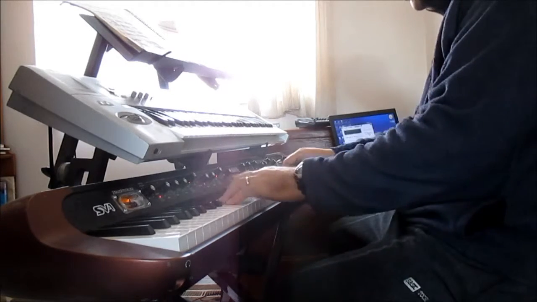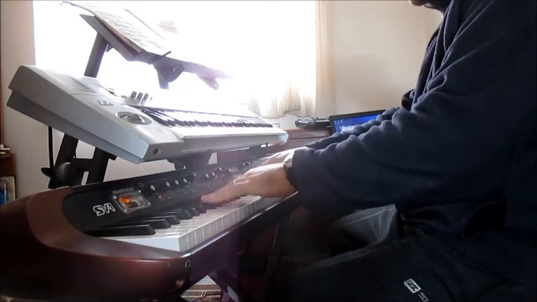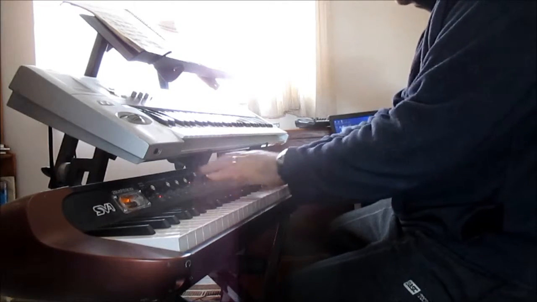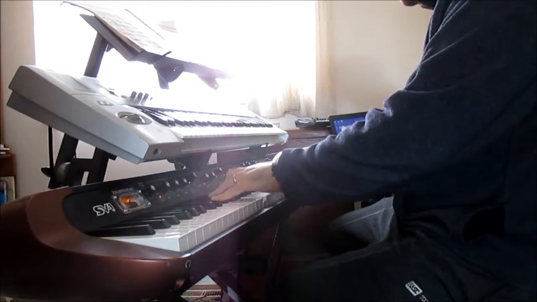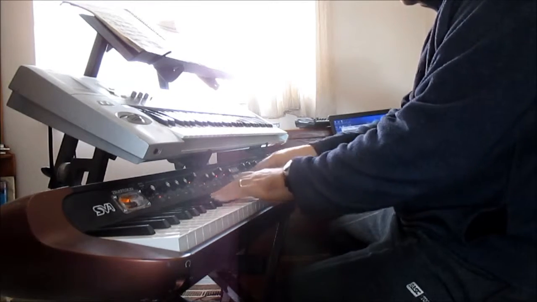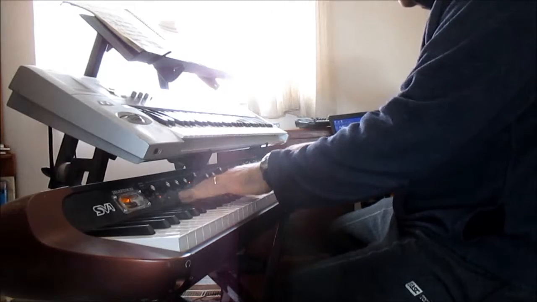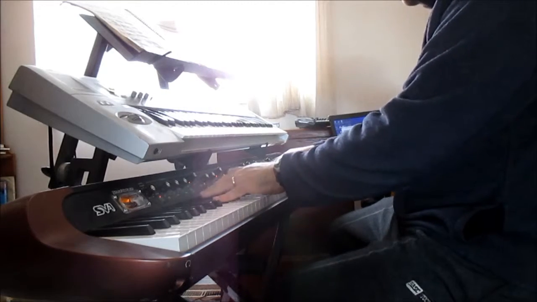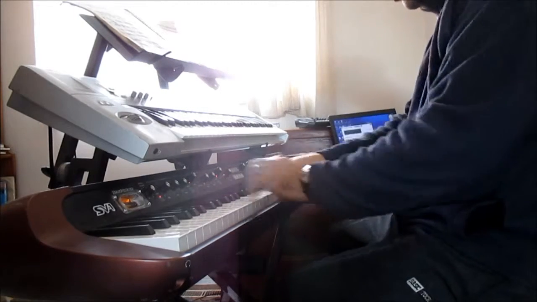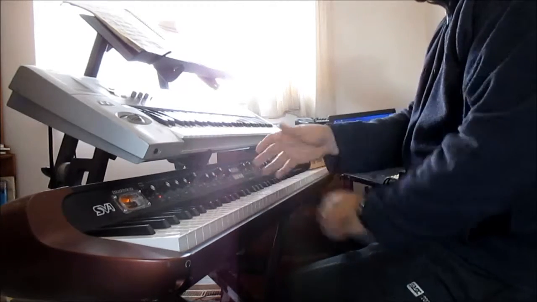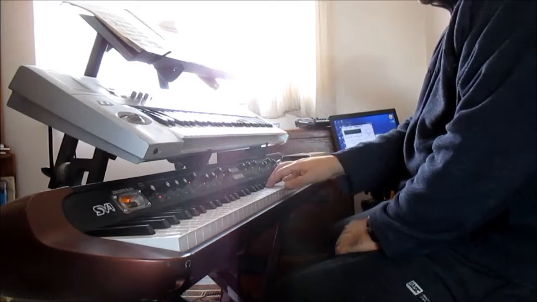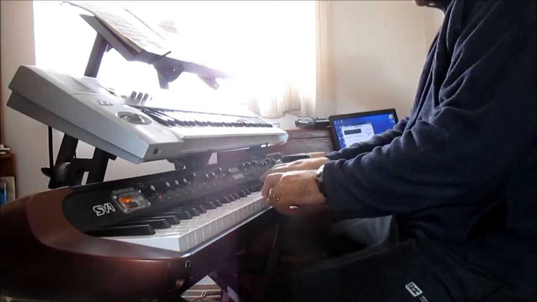And this works in any key. It doesn't really matter what key you're in, you know. Doesn't matter what key you're in. Principle's the same. Now there's one other thing I'm going to show you.